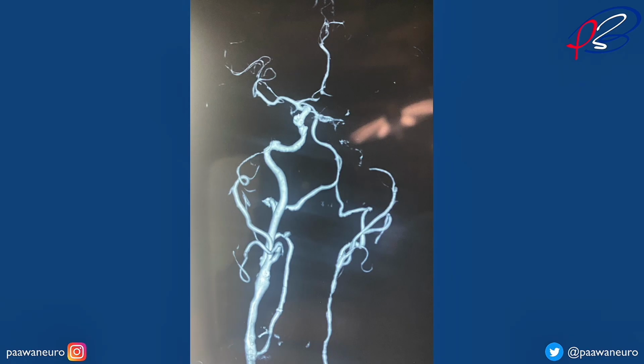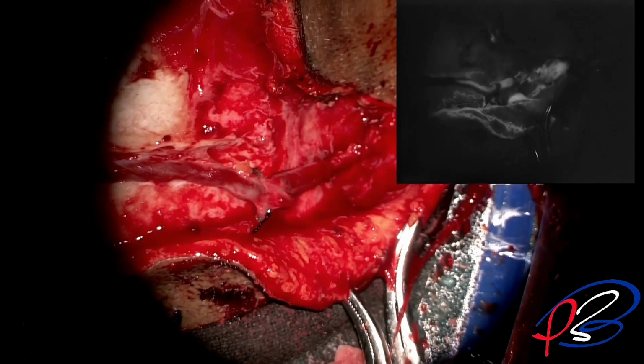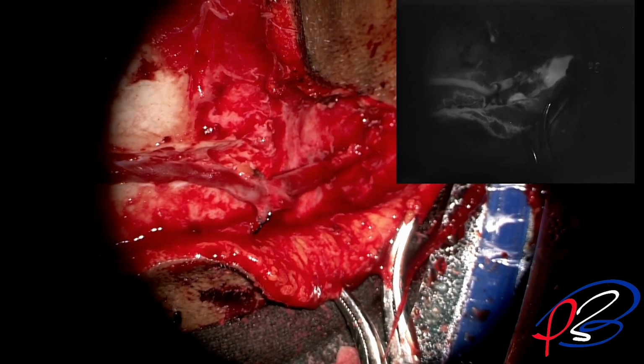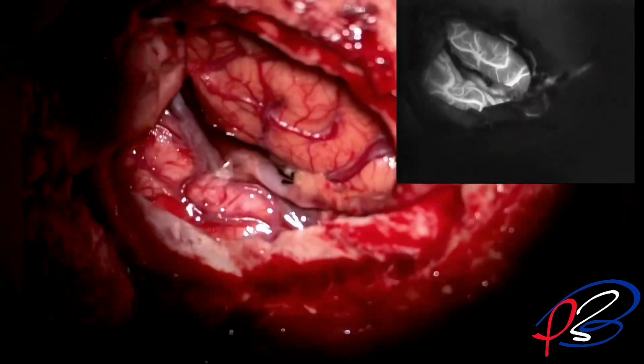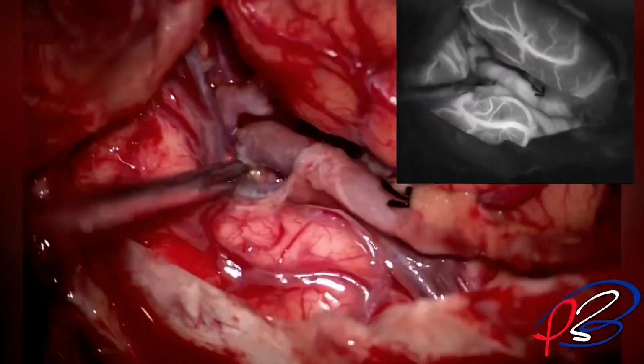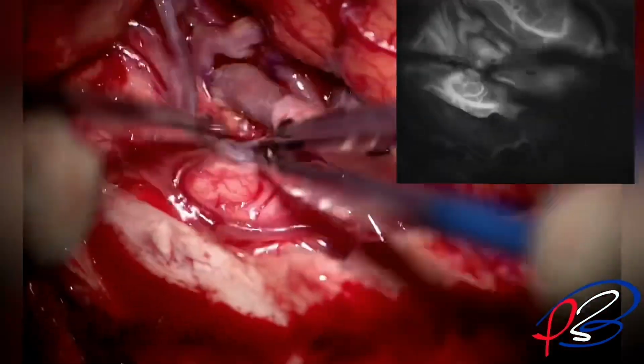Here, we performed a bonnet bypass. The saphenous vein taken from the leg has been anastomosed with the STA on the opposite side, and the vein has been taken across the calvarium to perform an end-to-side bypass with the M2 segment of the ipsilateral MCA.